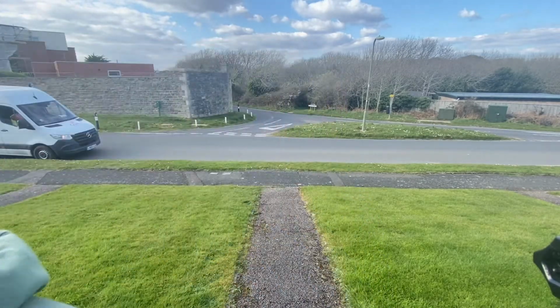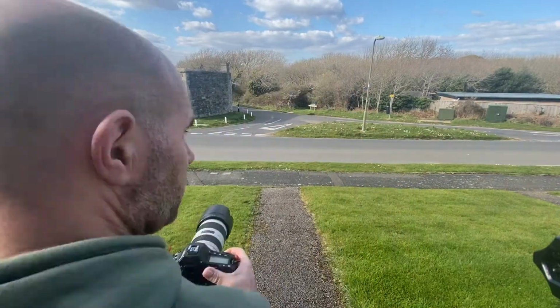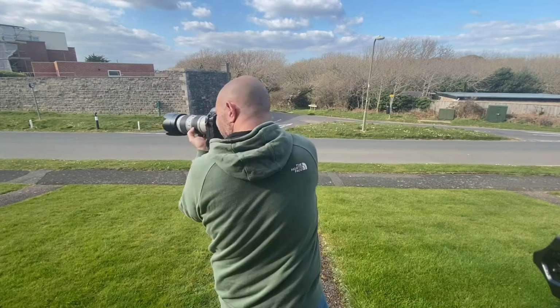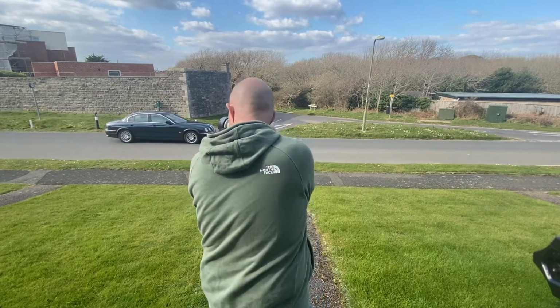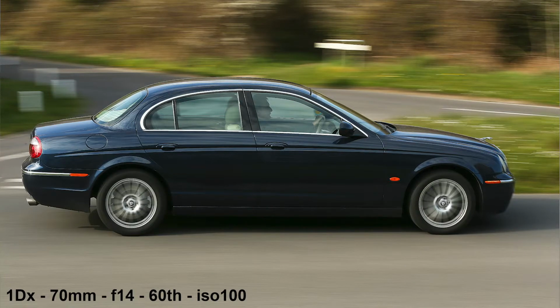I'm stopping outside the house. Bit of a waiting game this. I think I need a coffee. Here's a vehicle, tucking in, twisting round, panning, and finish. Let's see how that looks.